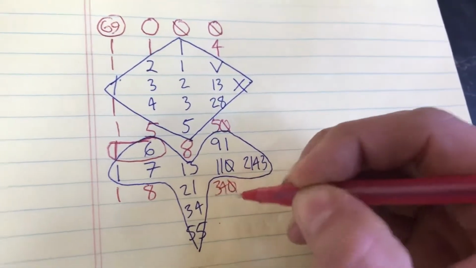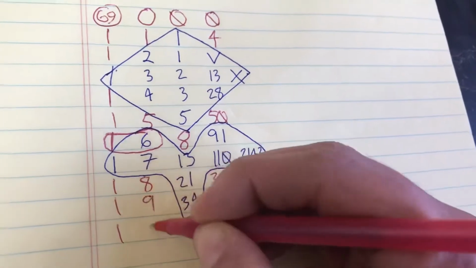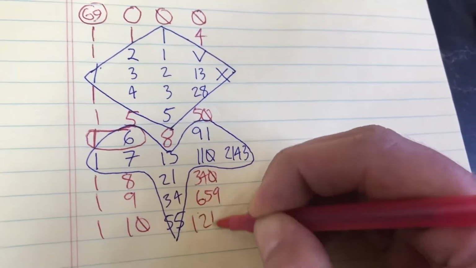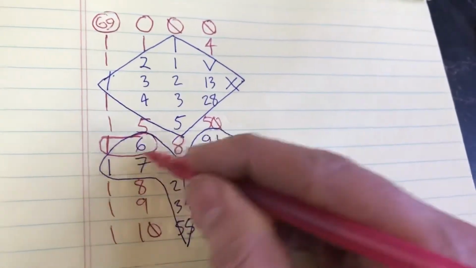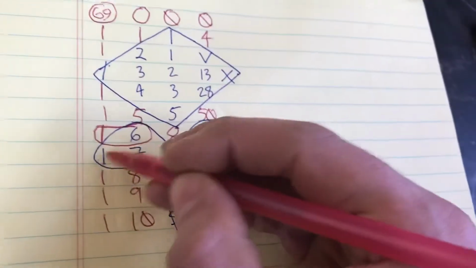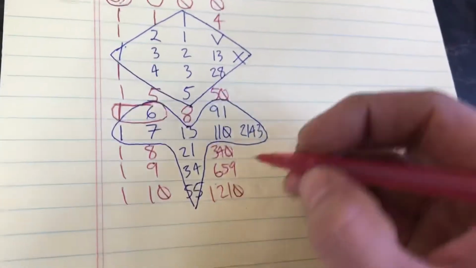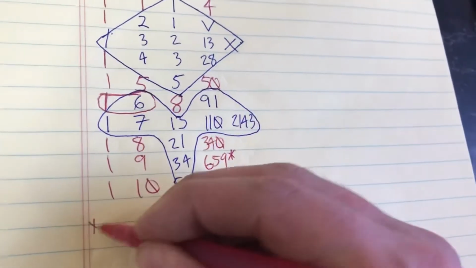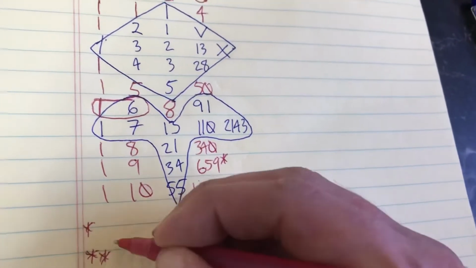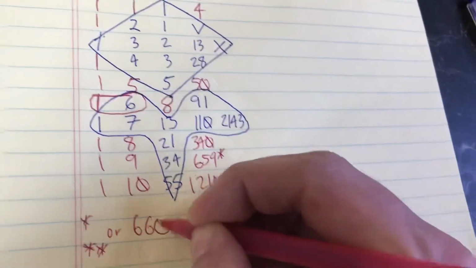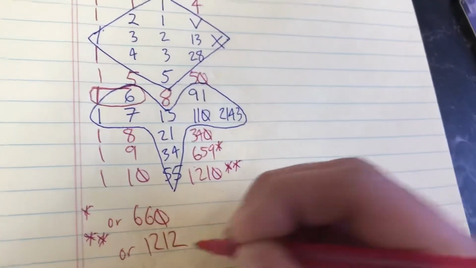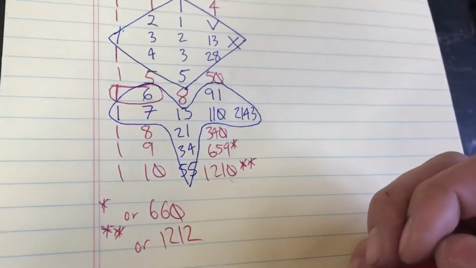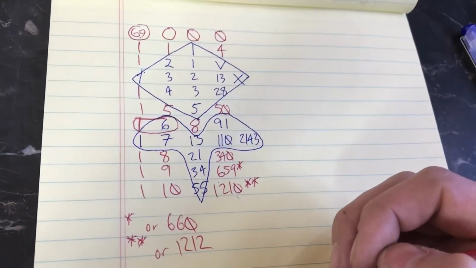Now 340 is our iterative solution. This one here is 659, the next one is 1210, but if we choose that and then move it down, maybe we circle the 17 next, maybe we circle the 18 next. So I'm going to put an asterisk here and a double asterisk here. Or 660, or 1212, because we'll be adding a 17 and then an 18, so add 1 and add 2. So yeah, looks good.